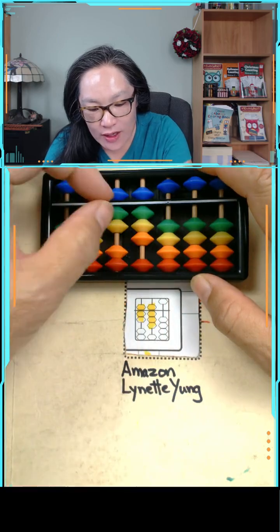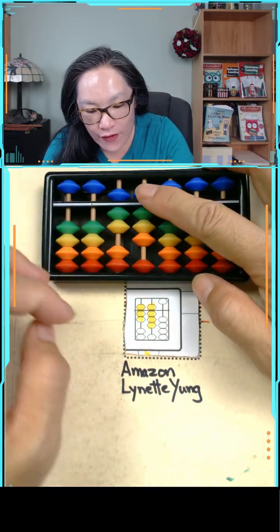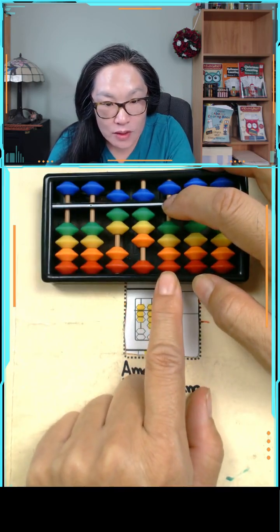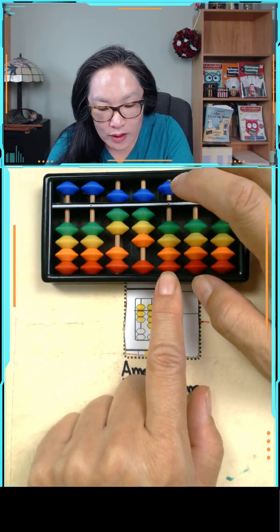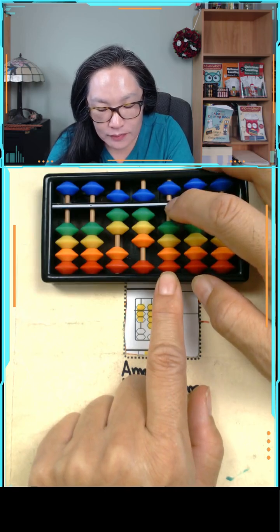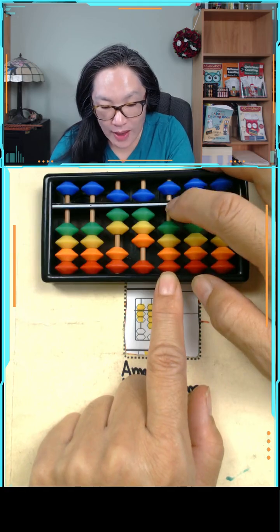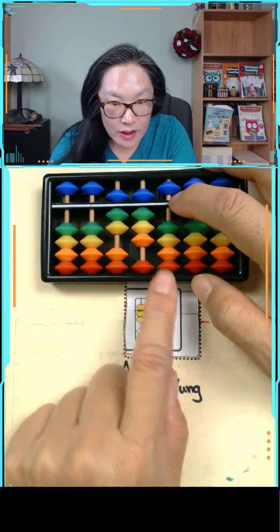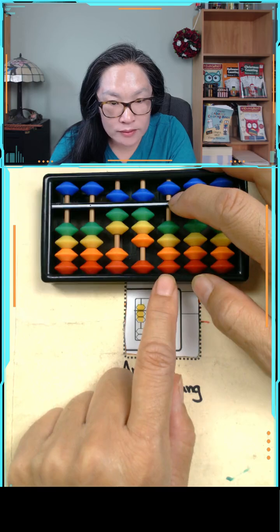We have 5 plus 2 is 7. 5 plus 3 is 8, and then we have 0. So we can't forget the zeros in the back. So this is 0. So it's 780. There we go.